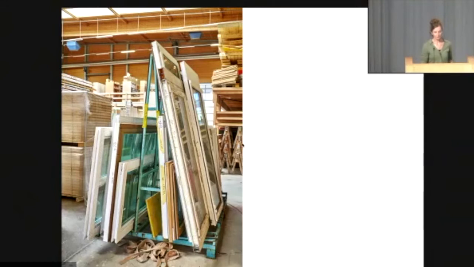We also looked for windows. The owner was not willing to accept used windows, in the sense of windows that have already been installed in another building somewhere else. So we were looking for new windows that are around. We started calling up window manufacturers in an area around Basel, about 50 to 100 kilometers, just on the Swiss side, and asked them if they have windows that they have manufactured wrong. And this is something that happens all the time.